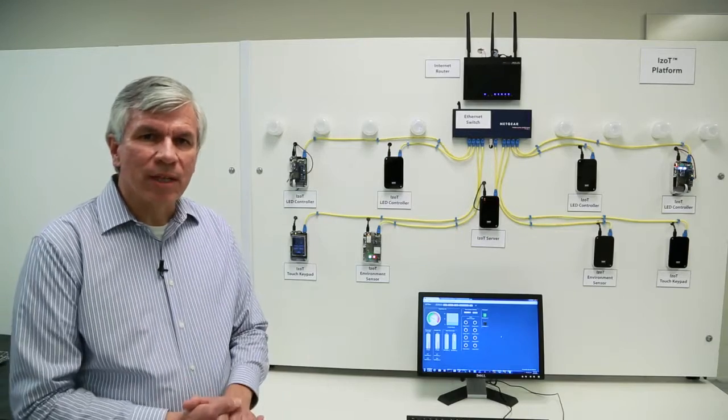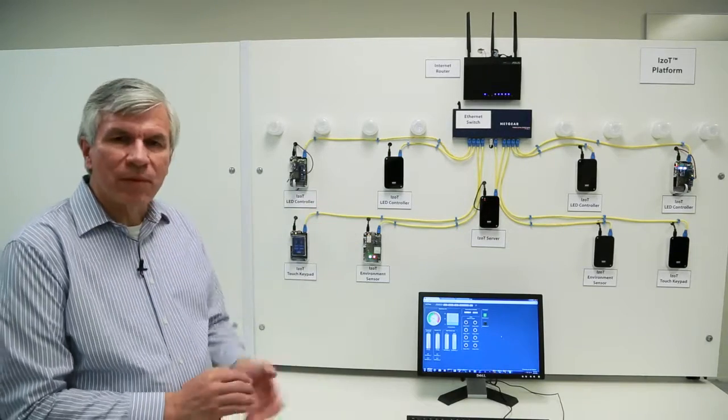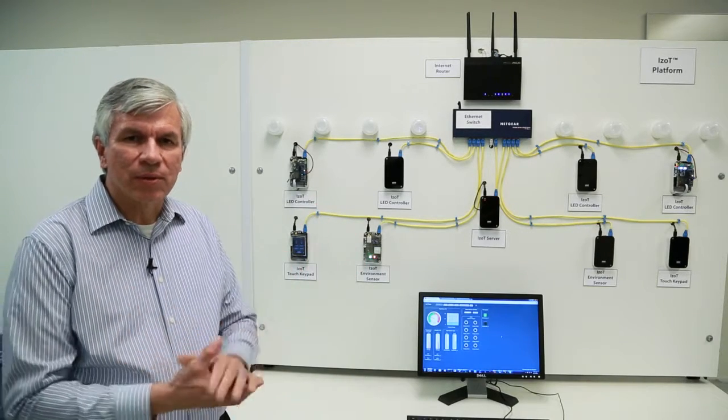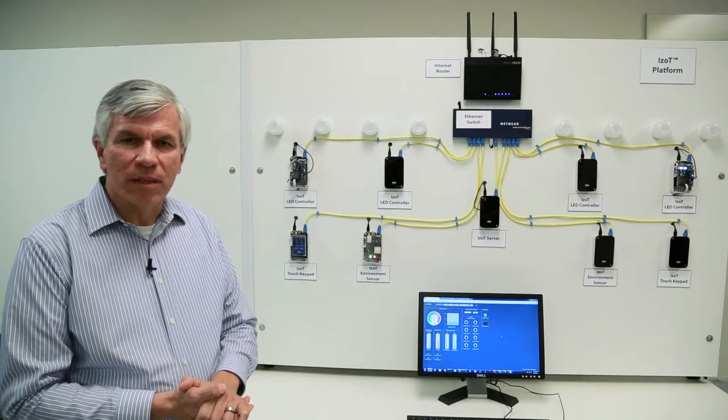So now we'll move to the IzoT Lab and actually look at the IzoT stacks in action. In this lab, we've set up a panel that has a number of devices running the IzoT stacks. This panel demonstrates a typical network for the industrial Internet of Things.